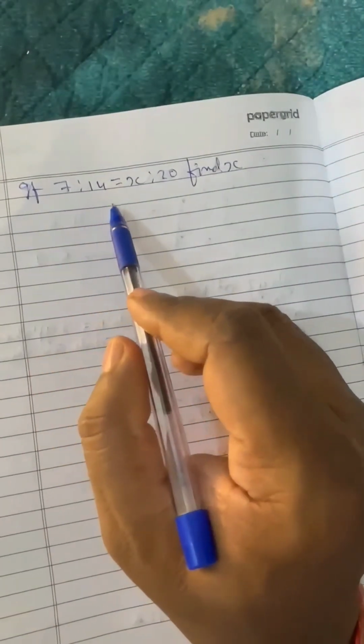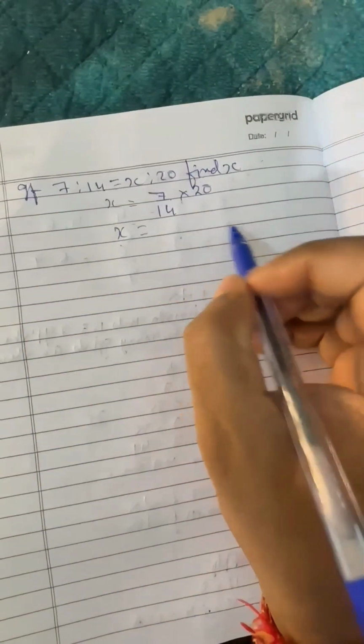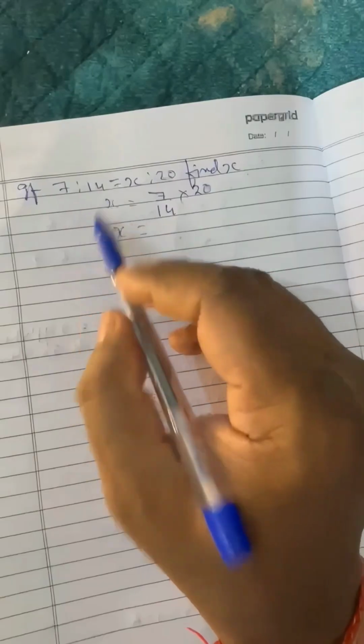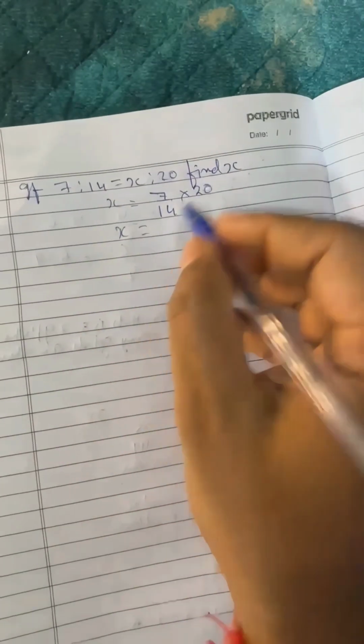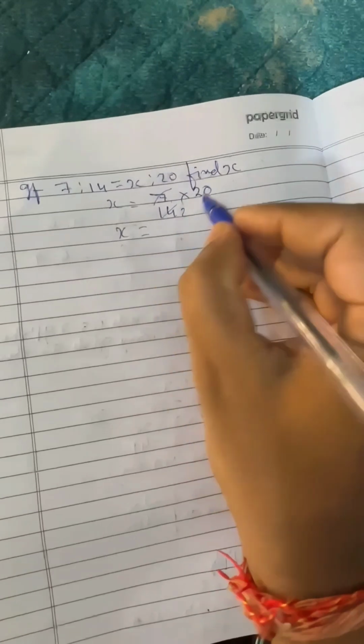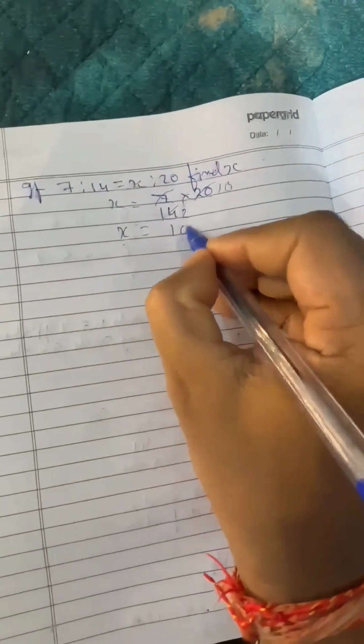One more question in finding the x: 7:14 is equal to x by 20. Find x. Since we have solved the problem step by step, we'll write 7/14, x by 20. So 20 comes over here. So 7 2s are 14, 2 10s are 20.